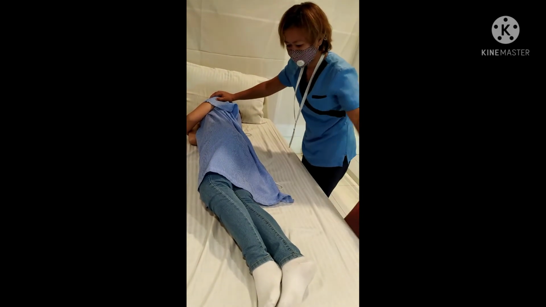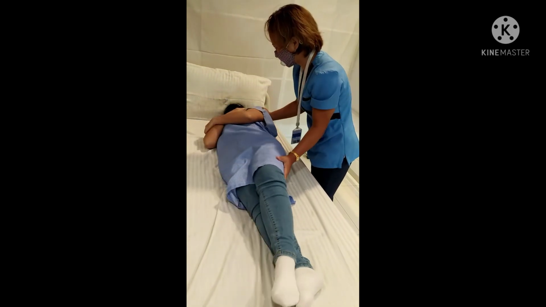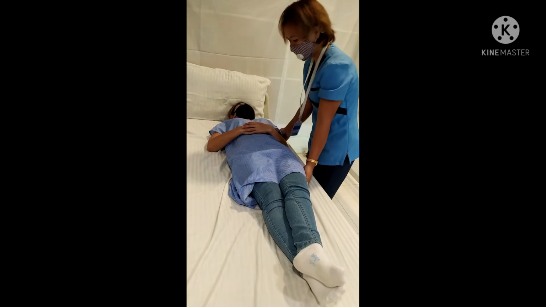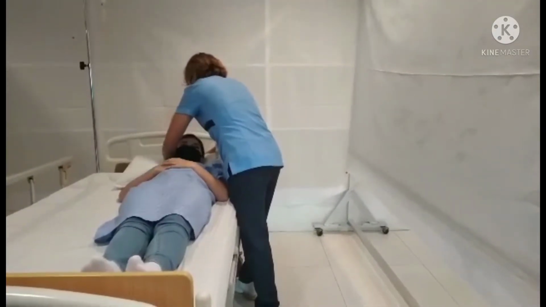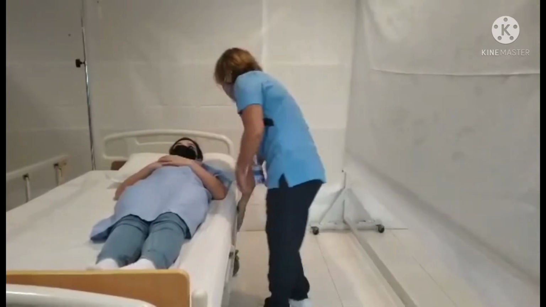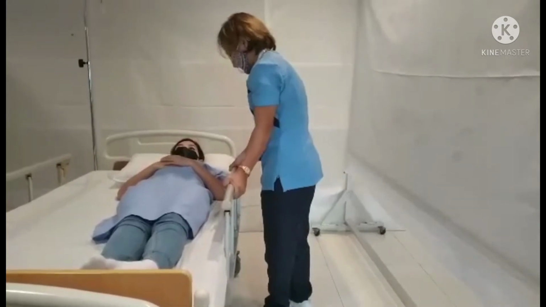And place it on the laundry hamper. Position patient back into a comfortable and safe position. Place the pillow back on the patient's head and then side rails up.